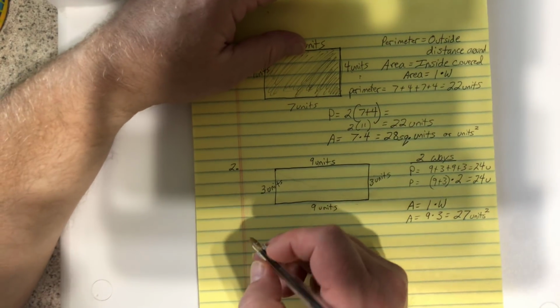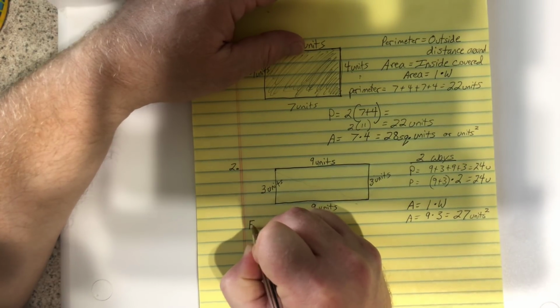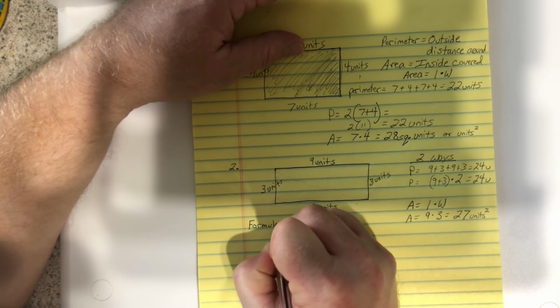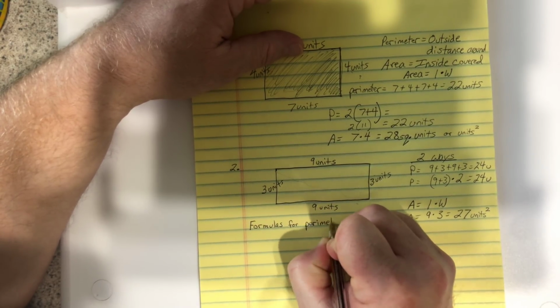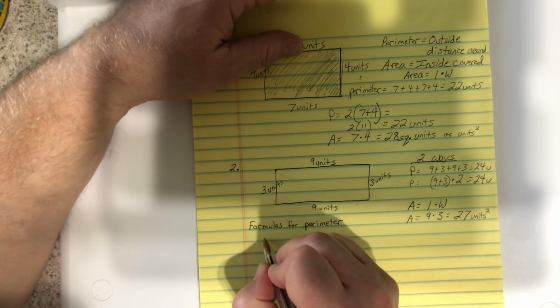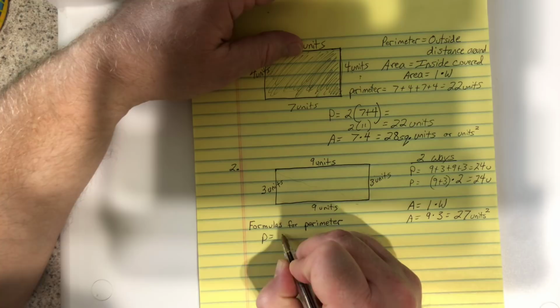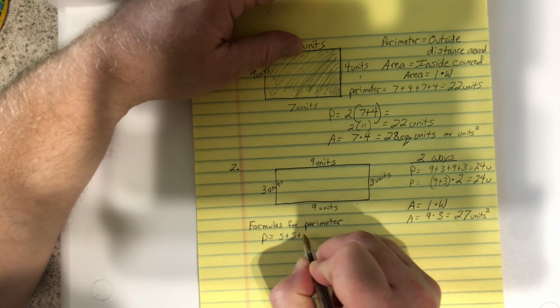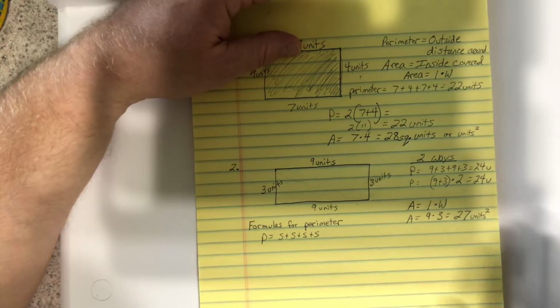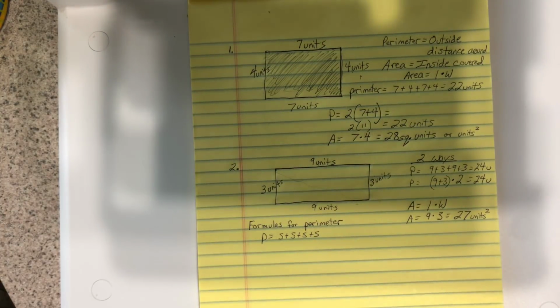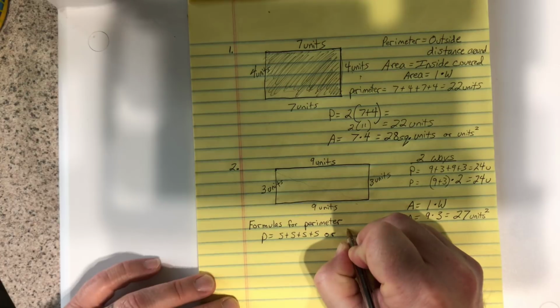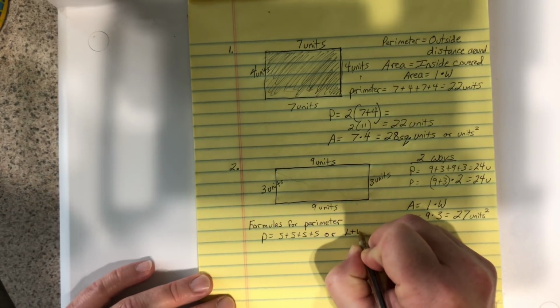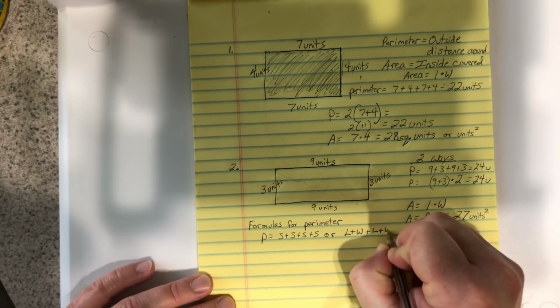Now, I want to look at formulas for perimeter. Okay, so we have P equals side plus side plus side plus side. So you add all 4 sides. Okay, that's one way to look at it. Or length plus width plus length plus width.